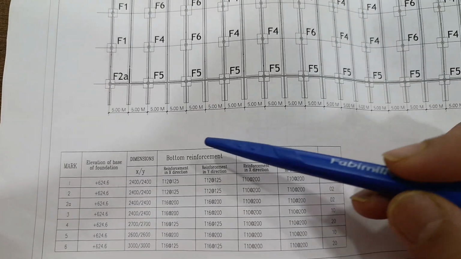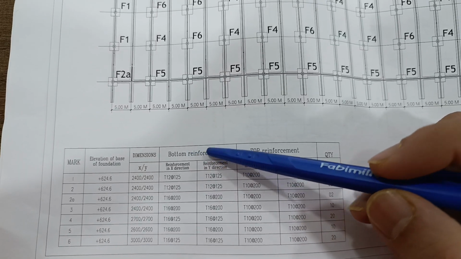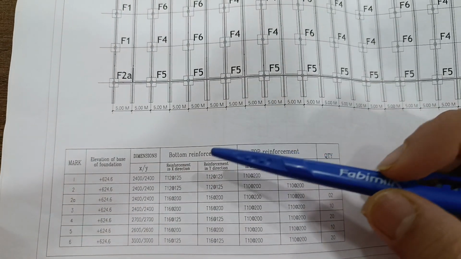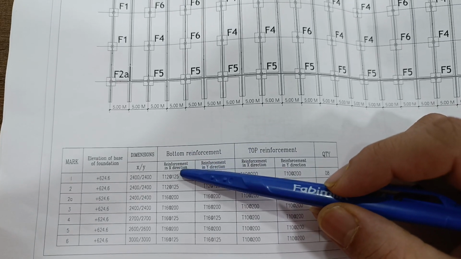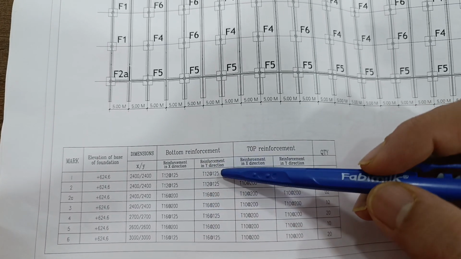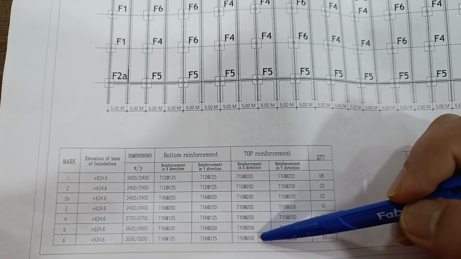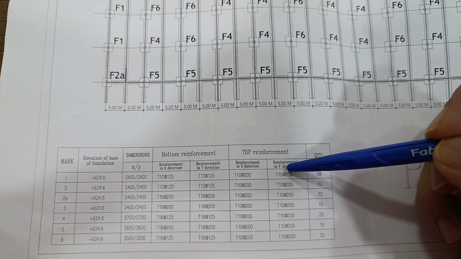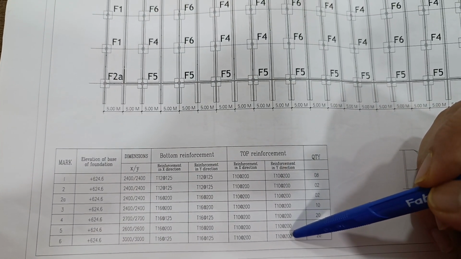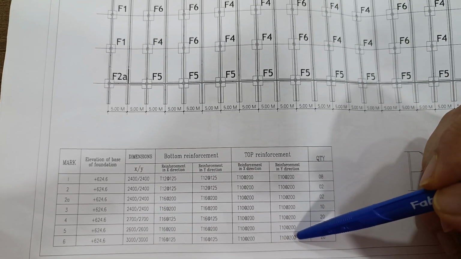Now to check the reinforcement, we have bottom reinforcement and top reinforcement tables. In bottom reinforcement we have x direction reinforcement in this line, and y direction reinforcement in this line. For top reinforcement, x direction reinforcement is in this line, and we have the reinforcement of y direction in this line, top reinforcement.